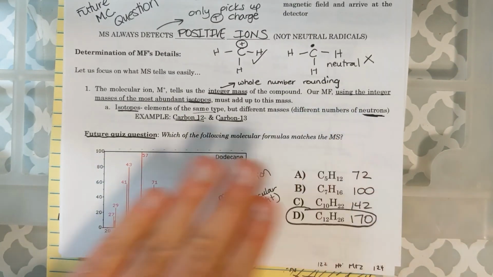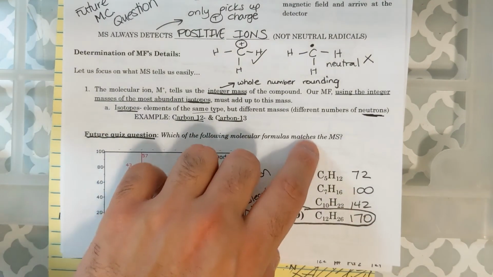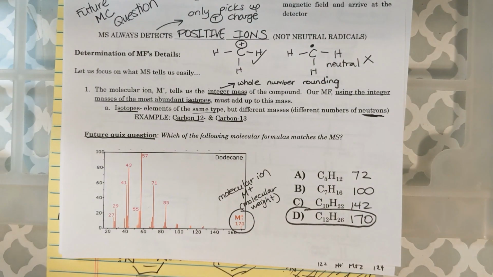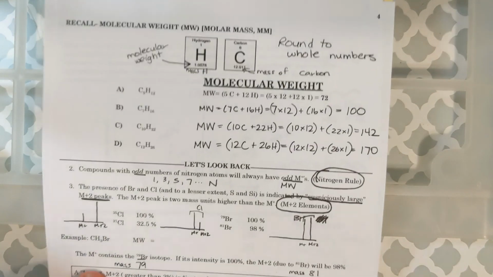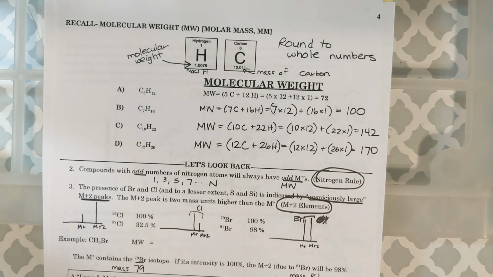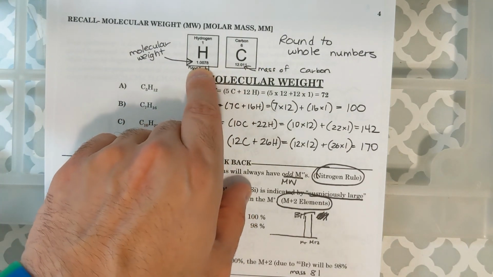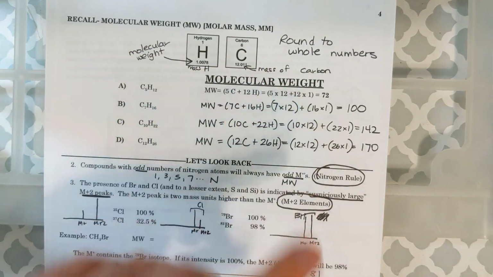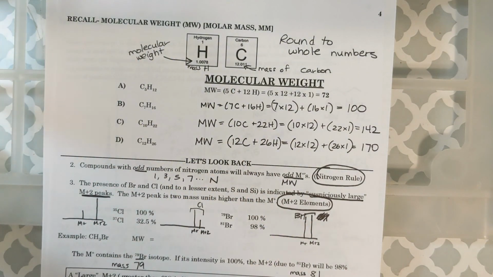We then did a sample quiz question in which if I give you a mass spectra, you have to choose the molecular formula that matches the mass spectra if it matches the molecular weight. And then I quickly showed you how to calculate molecular weight as a little bit of a recall, just using the periodic table and the masses of the elements rounded to the nearest whole number. Adding up all the different elements in the compound gives you the molecular weight.